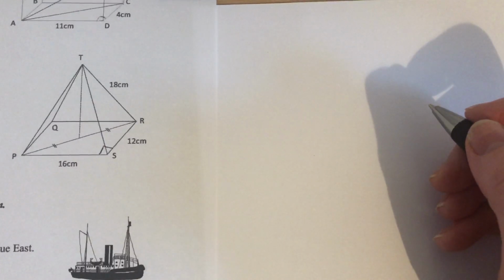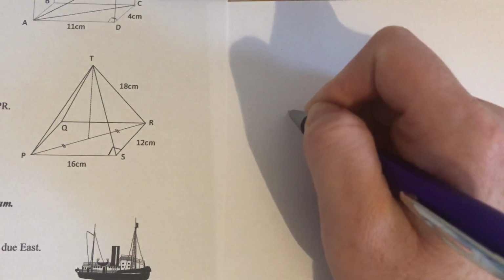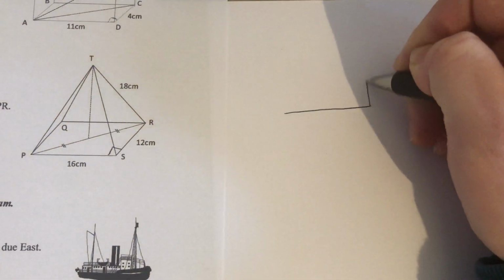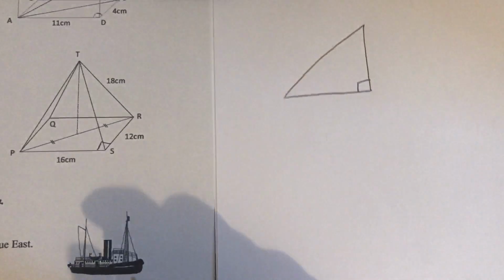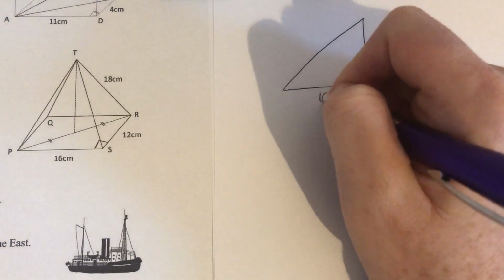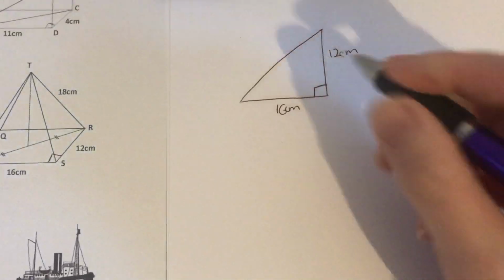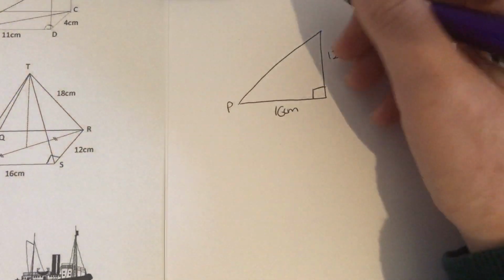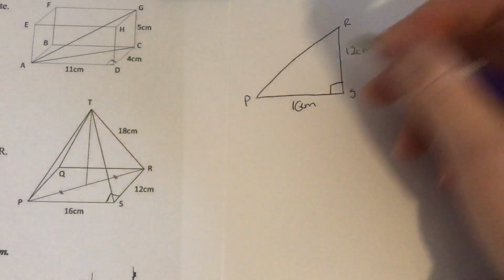So I'm going to draw out PSR. It's just a sketch to help me visualise it. So 16 centimetres on the bottom, 12 centimetres there. And we're finding PR, so we're finding the hypotenuse again.